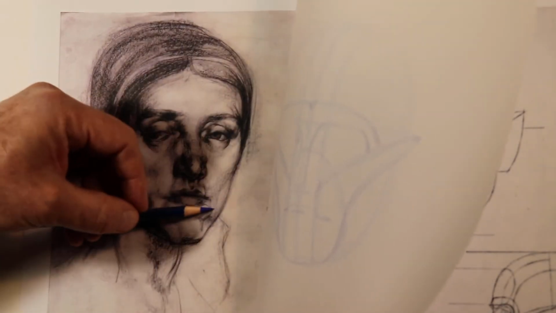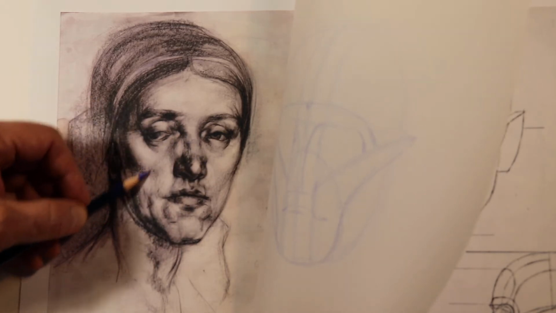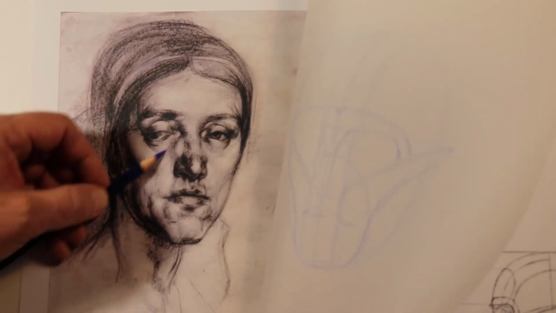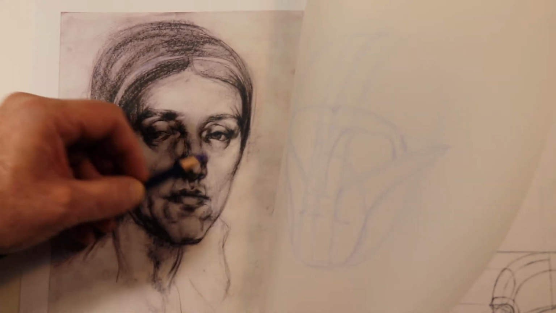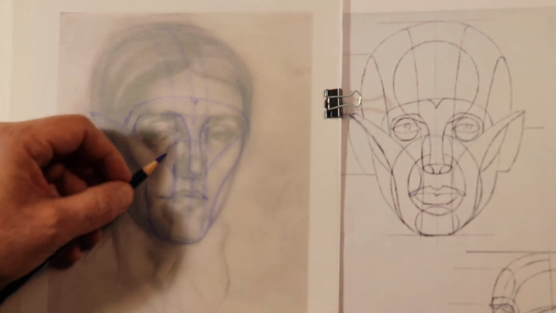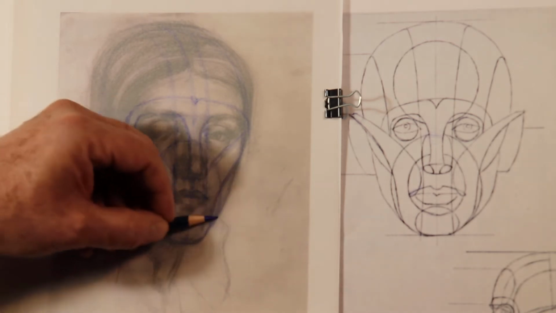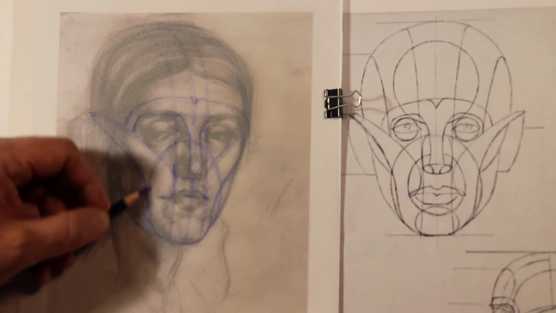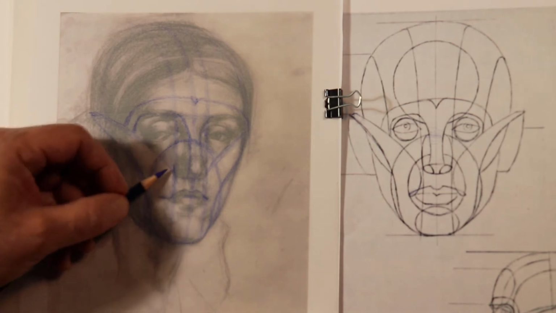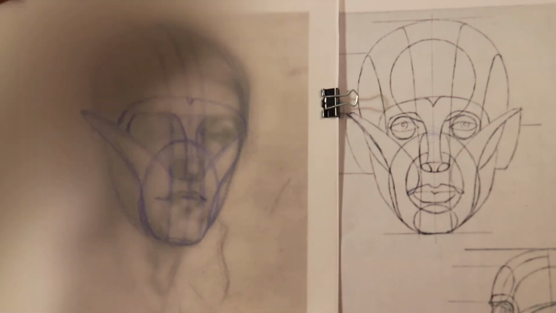Alright, so notice here too that we can kind of follow this along here, and that it's not the outside corner of the mouth, but this larger shape more along the outside of the mouth. In this case it's a bit more oblong than it is round. Okay, and then this smaller circle in there, and let's go ahead and take a look.